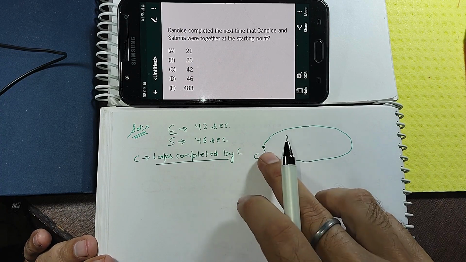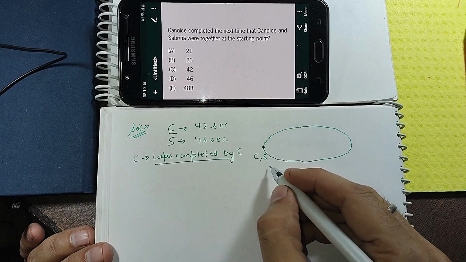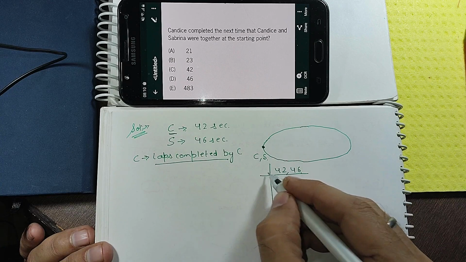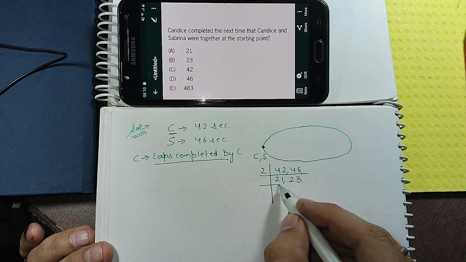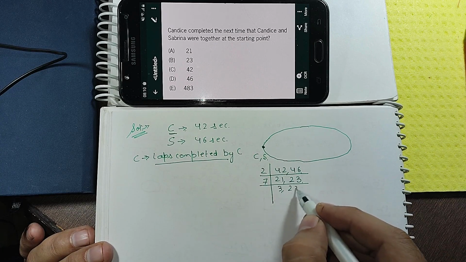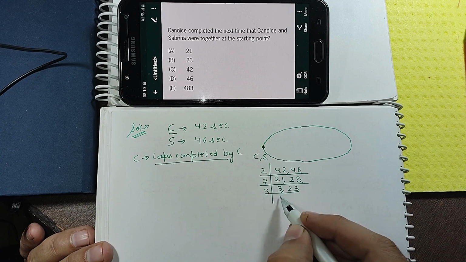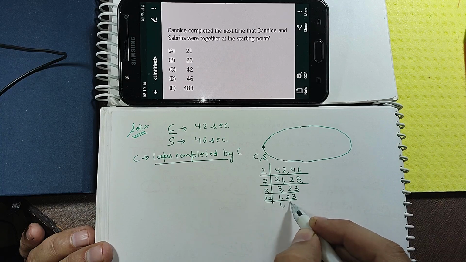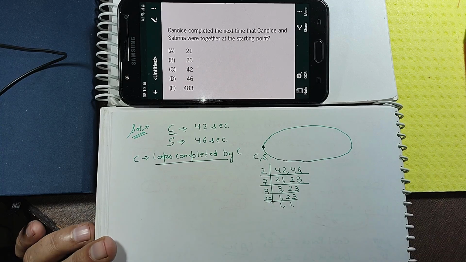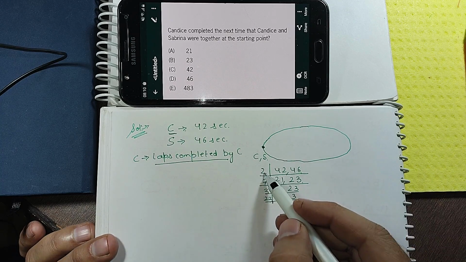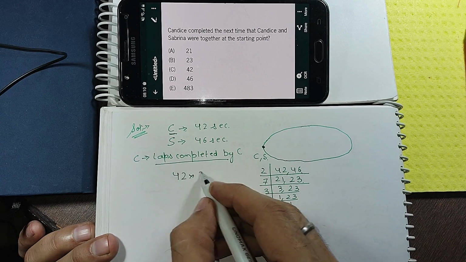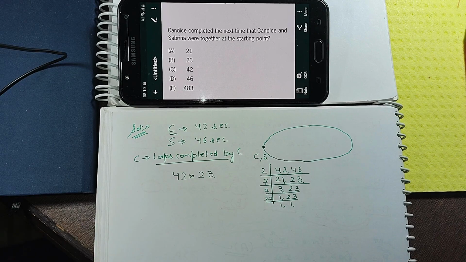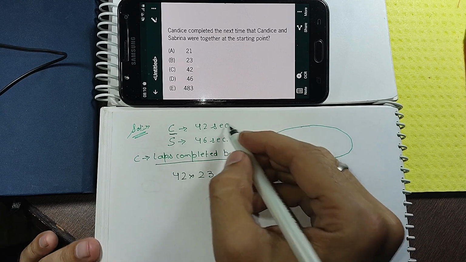The first time is when they start the race. Now, first we will find the LCM of 42 and 46. So that is 2, 21, and here it is 23. Again, this will be 7, 3, 23, because 23 is a prime number. So 3, 1, 23, then 23, 1, 1. So this is the LCM, which is basically 21 into 2, that is 42, into 23. So this is basically the next time when they will meet.